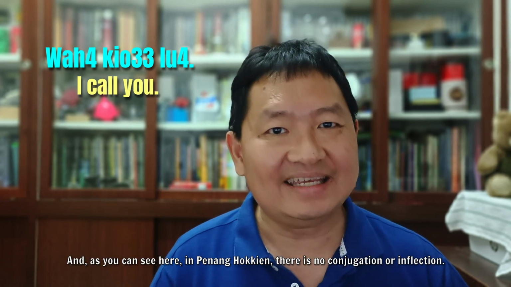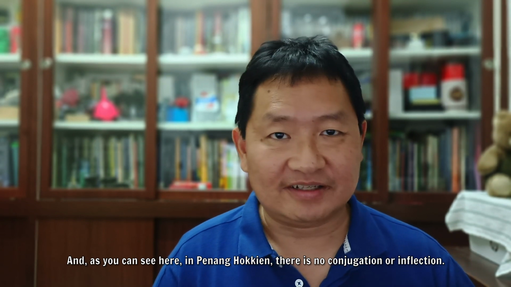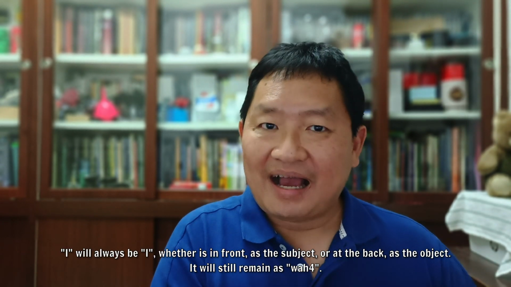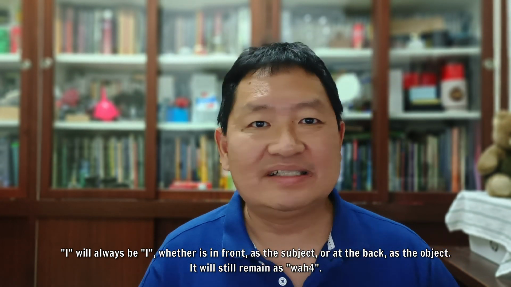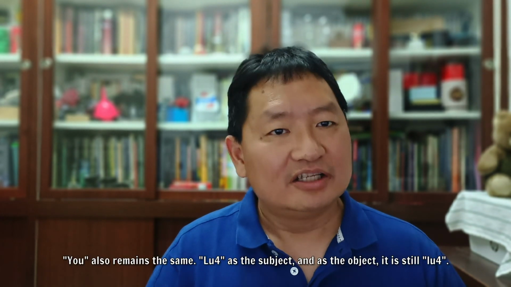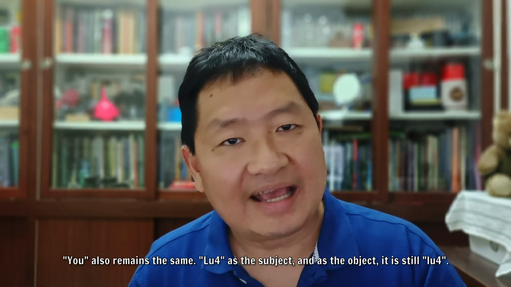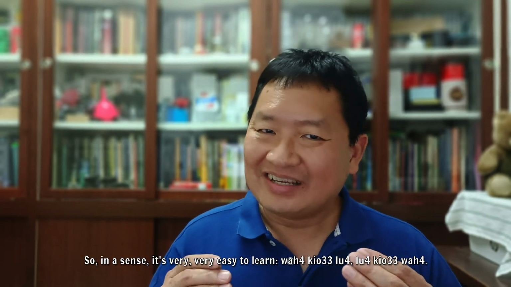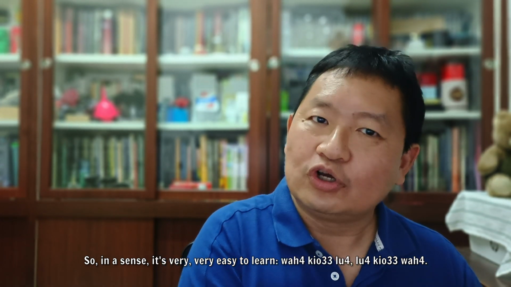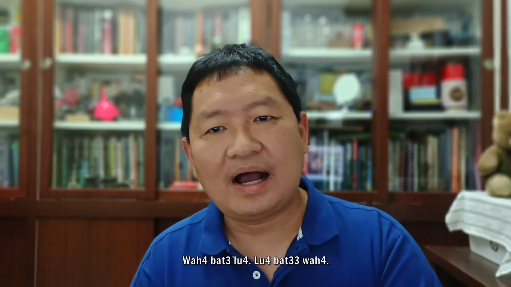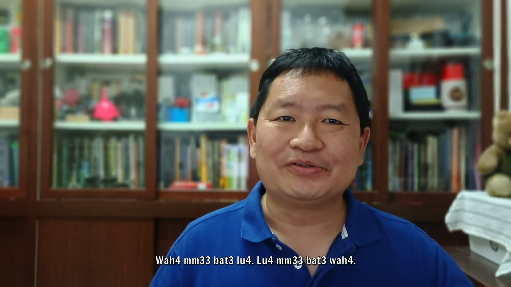And as you can see here, in Penang Hokkien, there is no conjugation or inflection. I will always be I, whether it's in front as the subject or at the back as the object. It will still remain as wa. You also remains the same. Lu as the subject and as object it is still lu. So in a sense, it's very easy to learn. Wa kio lu. Lu kio wa. Wa kenal lu. Lu kenal wa.